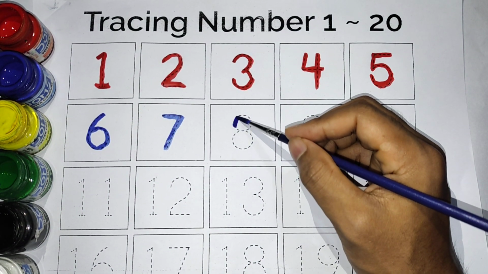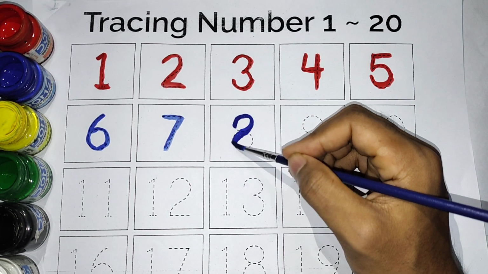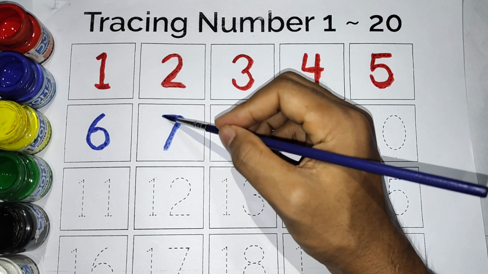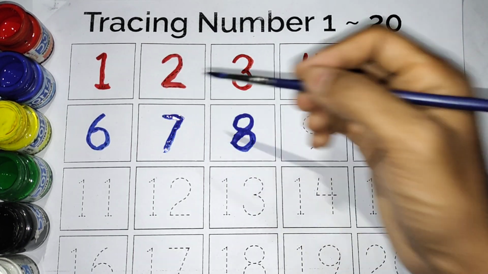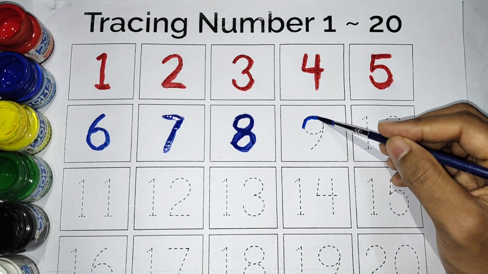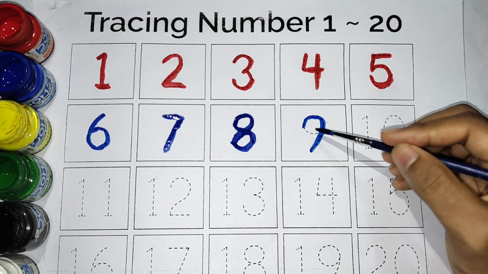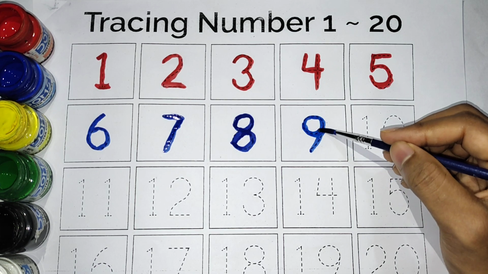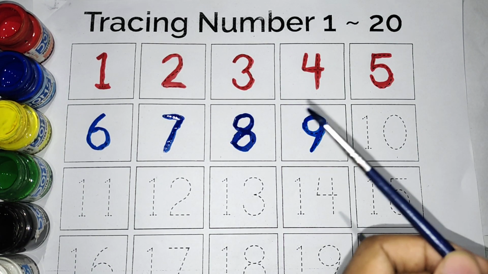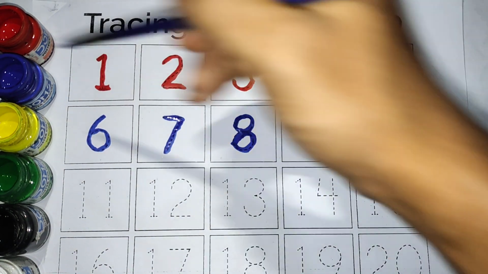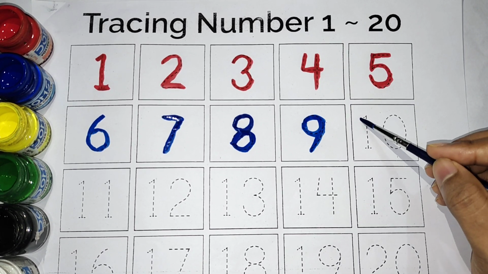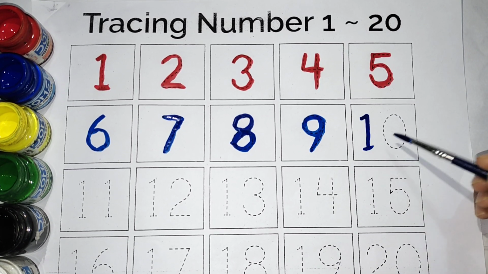Now we draw the number of 8, 8. Kids, now we draw the number of 9, N-I-N-E, 9. The next number is 10. Now we draw 10.